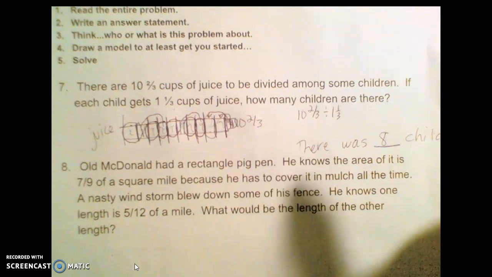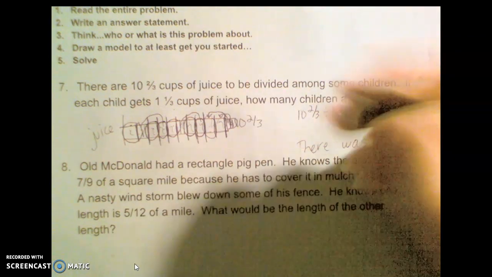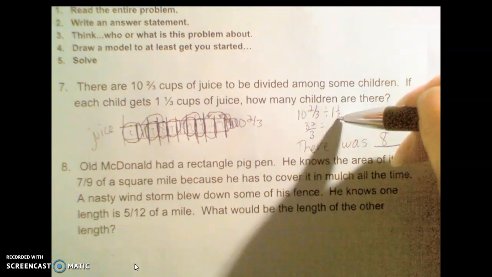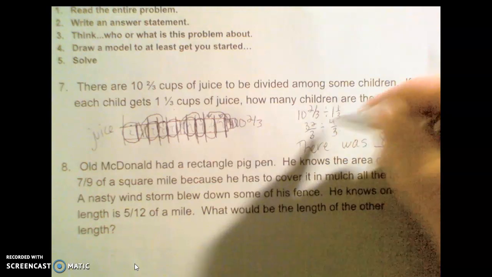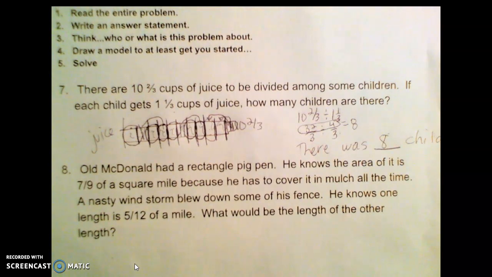I'm going to change these into fractions. 10 times 3 is 30, plus 2 more is 32 thirds. And I'm dividing it into 1 times 3 is 3, plus 1 more, 4 thirds. So I notice that it's unitized, so I can really just do 32 divided by 4, which is 8. So 8 children is how many I could serve if I had 10 2/3 cups and I had to split it into 1 1/3 cup servings. I would have 8 servings, so I could serve 8 children.